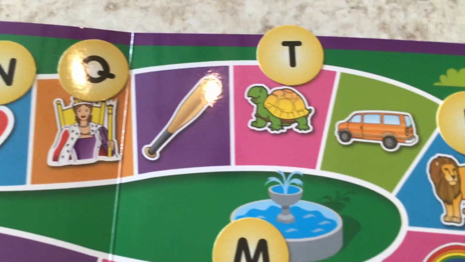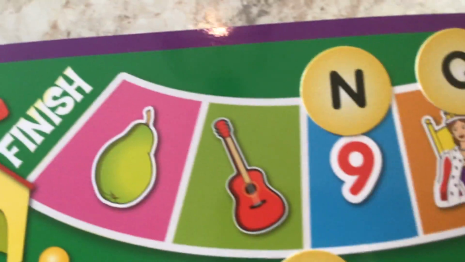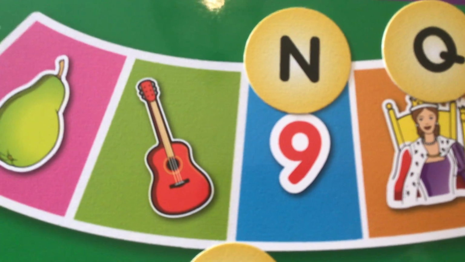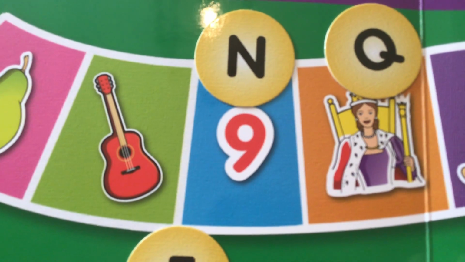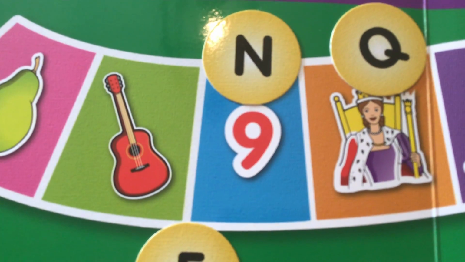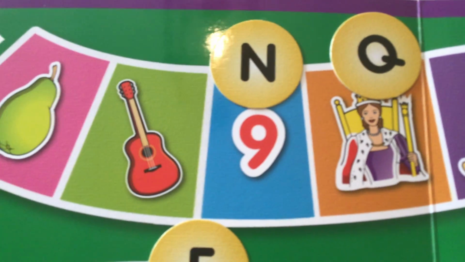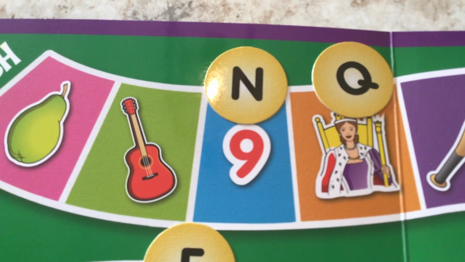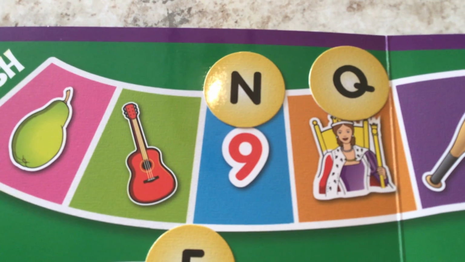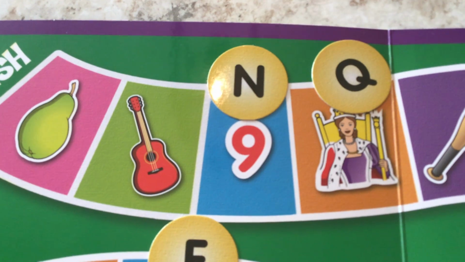Awesome job. Let's look at another picture. What about the number 9? Can you tell me a sentence using the word 9? Think in your head. Awesome job. The sentence I'm thinking of is, I have 9 balls to bounce. I use the word 9. See if you can use the word 9 in a sentence.